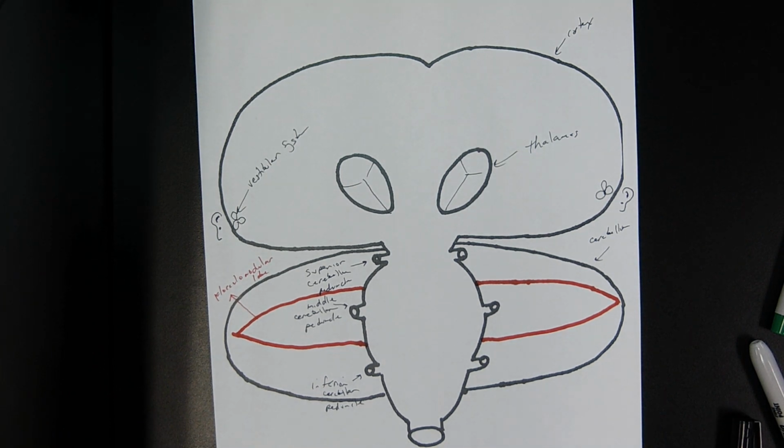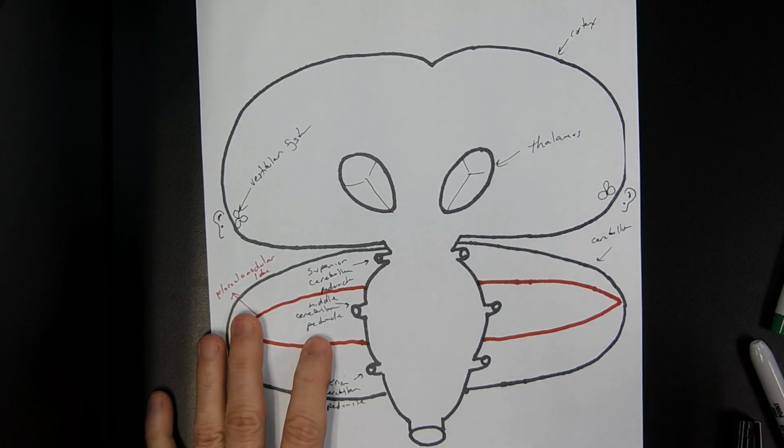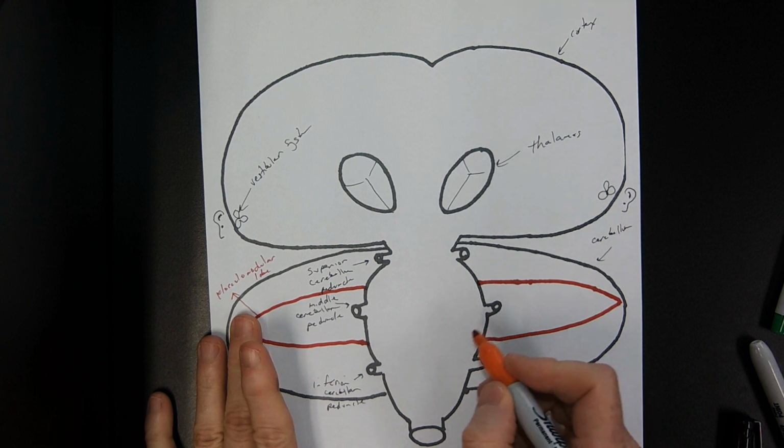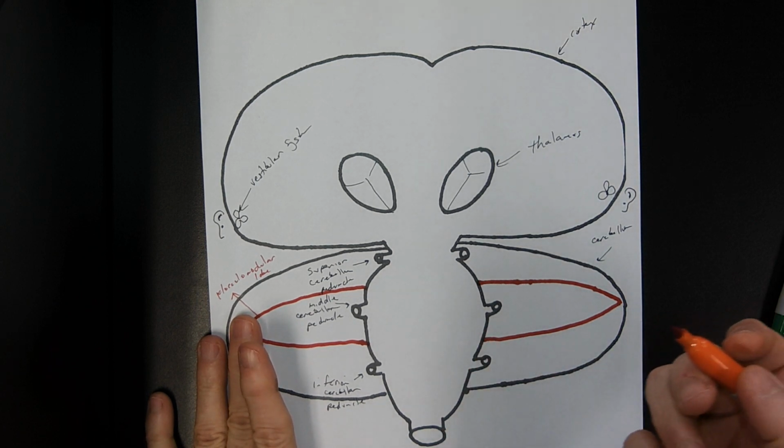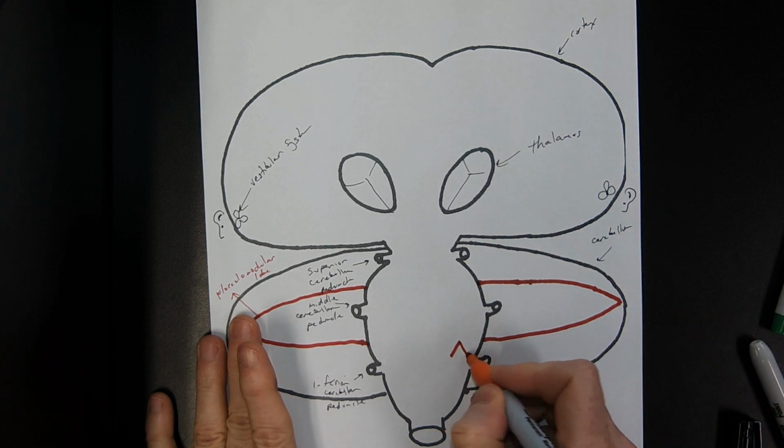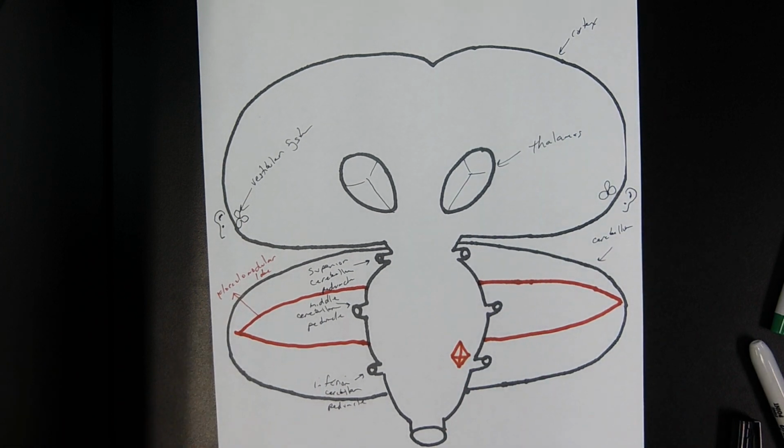And your vestibular system is responsible for detecting head movement, knowing where your head is in 3-dimensional space. It's connected up to the 8th cranial nerve, and it actually sends down information to this thing we've talked about previously.